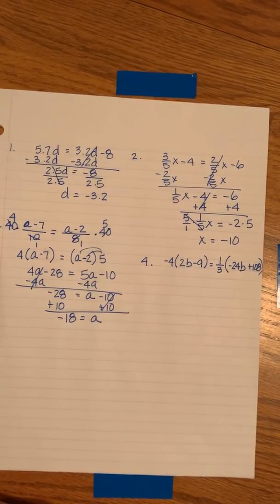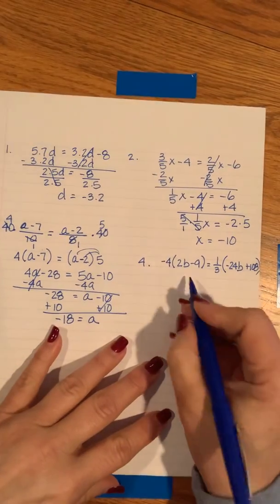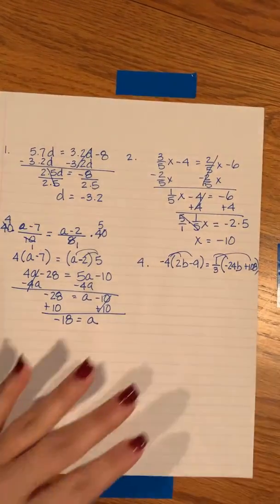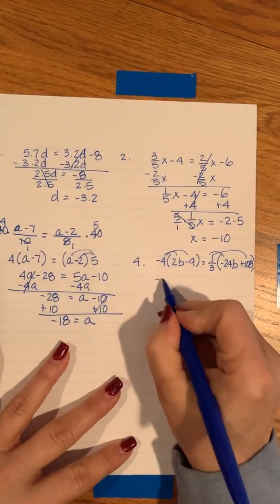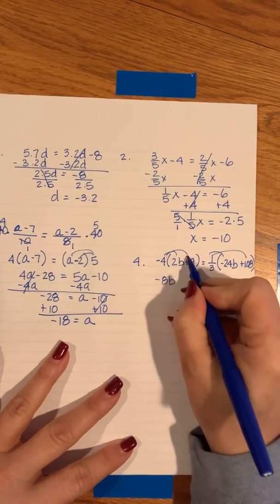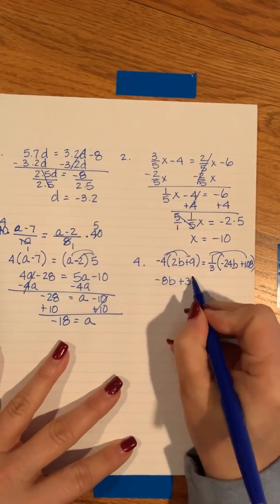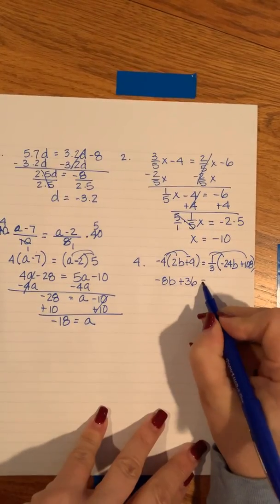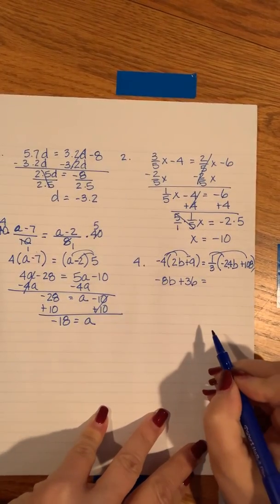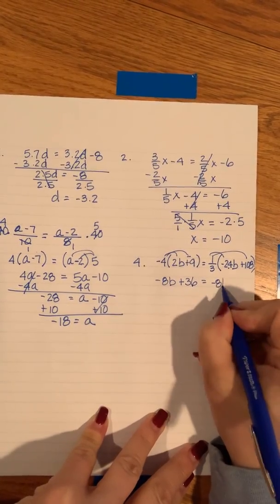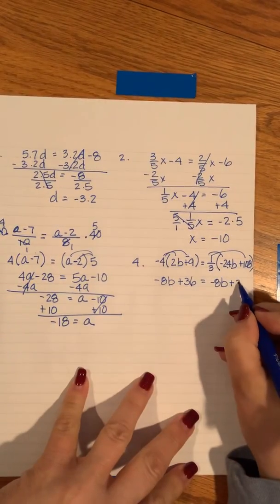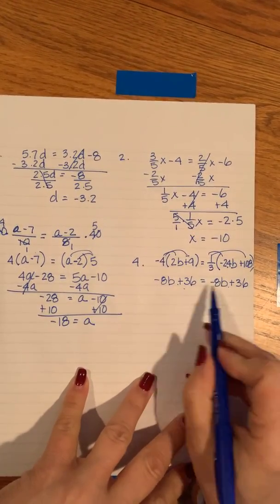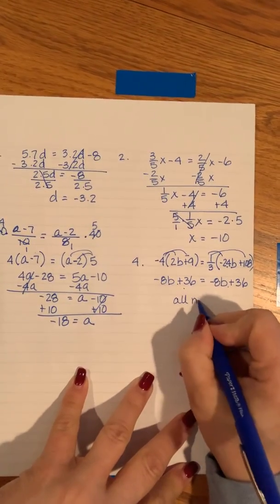Answer for number 4 is all numbers. So when I distribute, we'll be able to see that the two sides are equal. So this gives me negative 8b. This is the same as plus a negative, so that's positive 36. This one here, 1/3 times negative 24, that also is negative 8b. And 1/3 times 108, if you have 108 over 3 and you divide that on your calculator, you get 36. As soon as you have the two sides identical, that's all numbers.